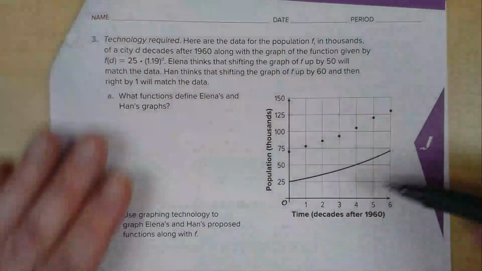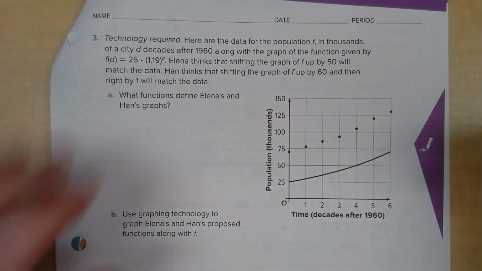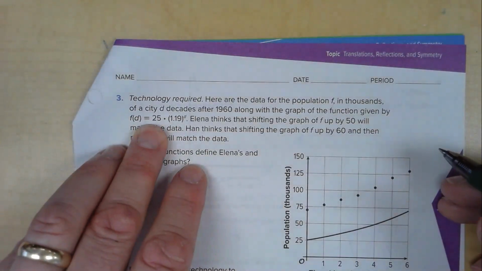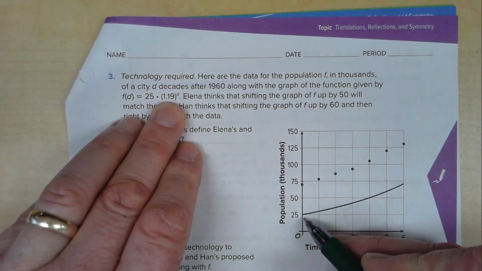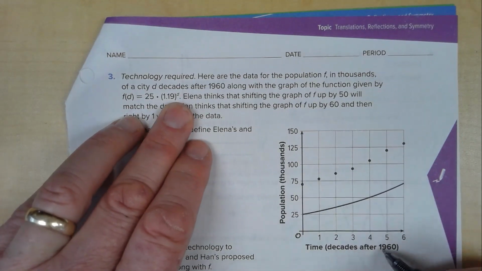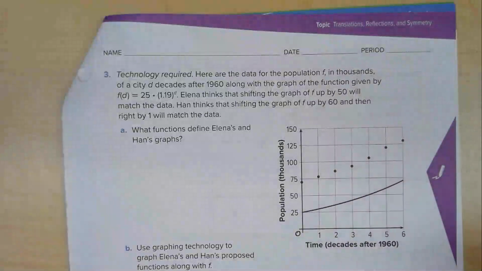This one here, you're moving the data, moving the equation to fit the data. We talked about that. So here's the original, starting at 25, right? You can see it's starting at 25 right there. It's growing by 19% per decade. So we're going to make it, we got to shift it up. So what can we do to shift it up and make it match the data?